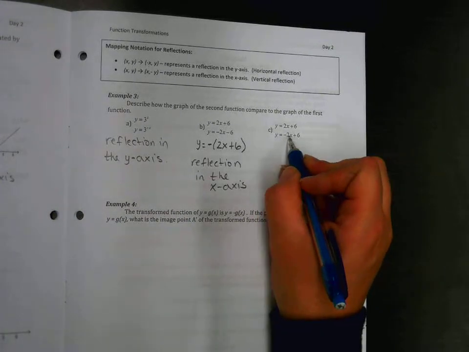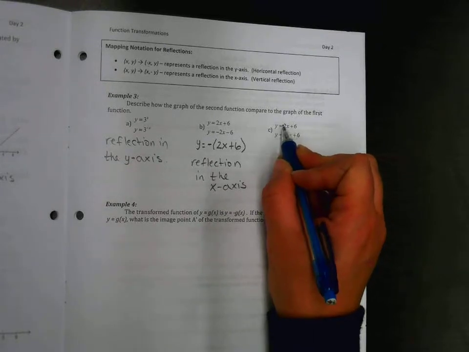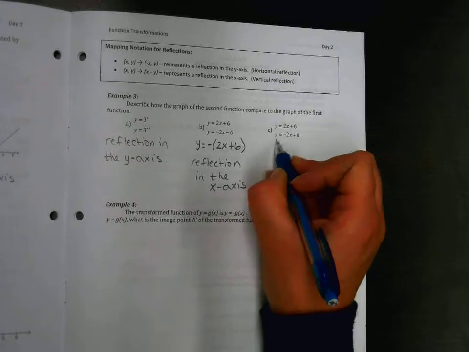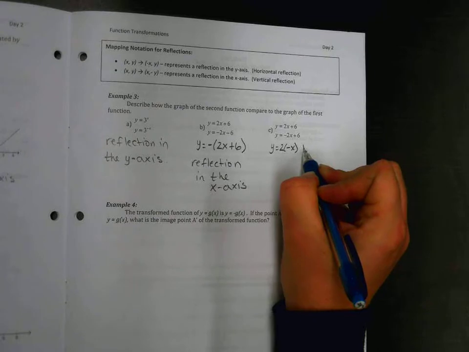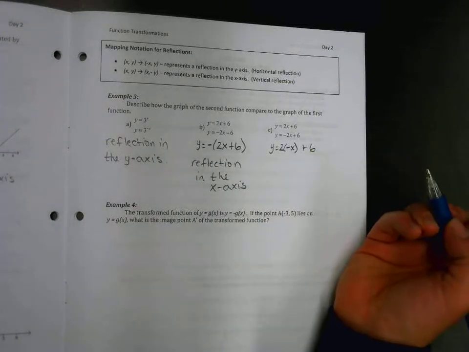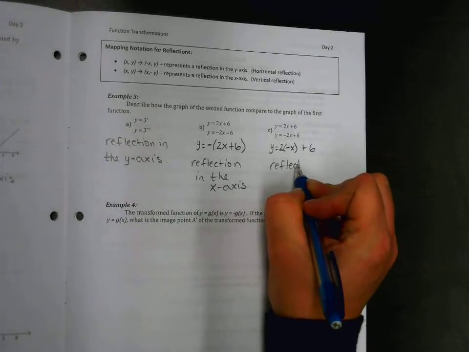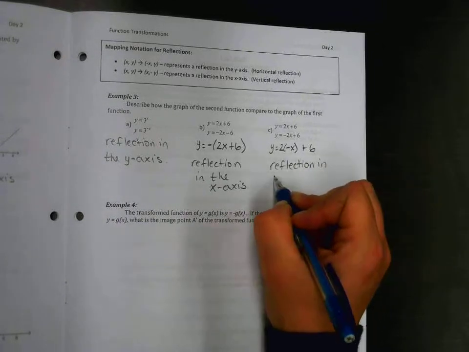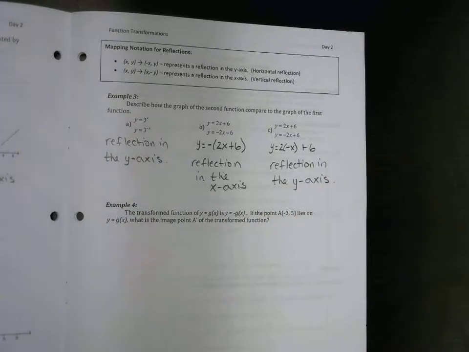Question C, if I factor out a negative out of this entire function, I will not be left with my original. So this tells me that the negative was actually just applied to the x, and then they just multiplied these values to get a negative 2x. So this tells me that there's a reflection in the y-axis, or horizontal. So little things to be aware of.